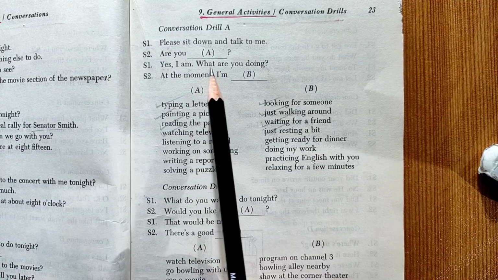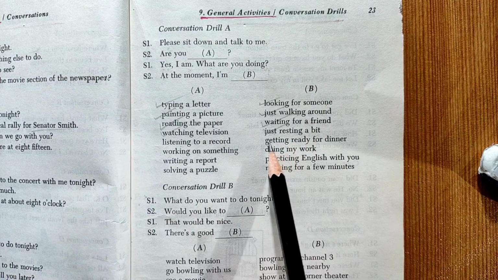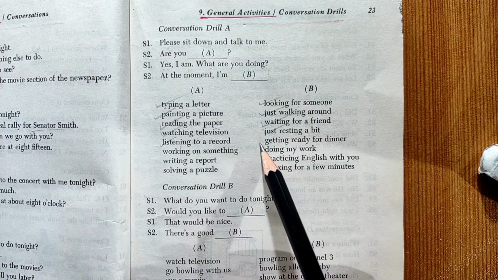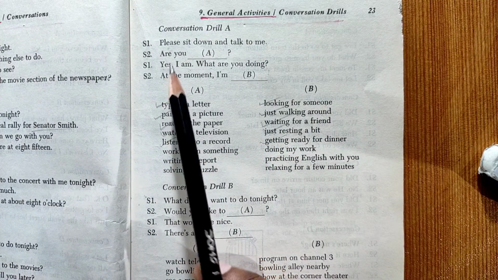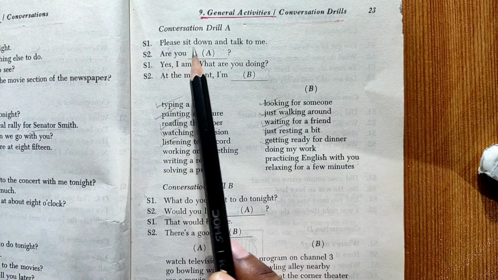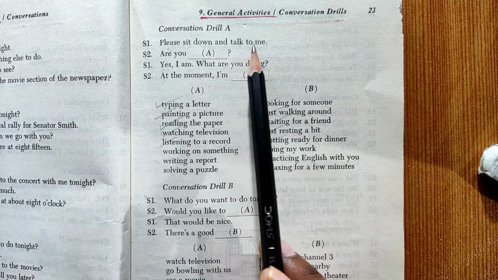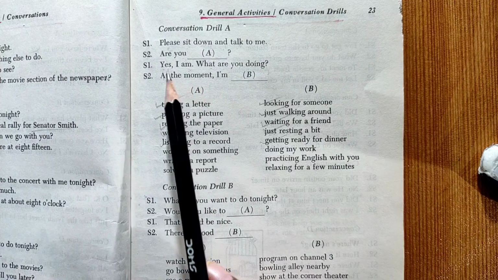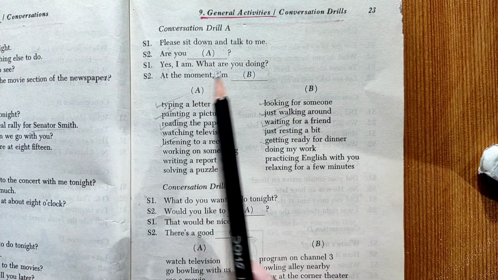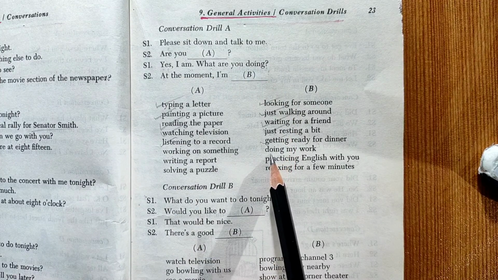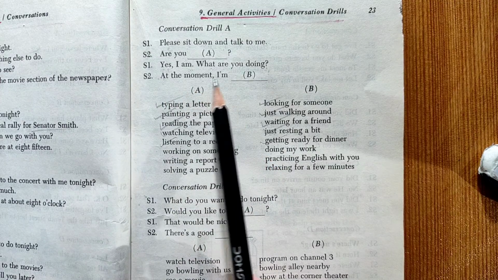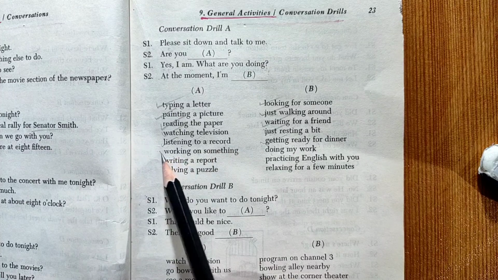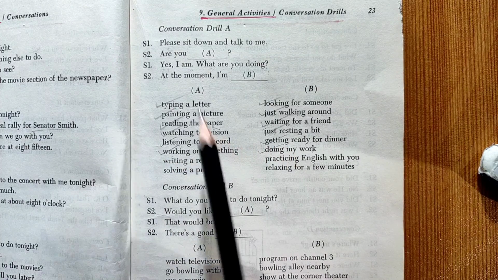Yes, I am. What are you doing? Getting ready for dinner. Now sixth term. Please sit down and talk to me. Are you working on something? Yes, I am. What are you doing? At the moment, I am doing my work.